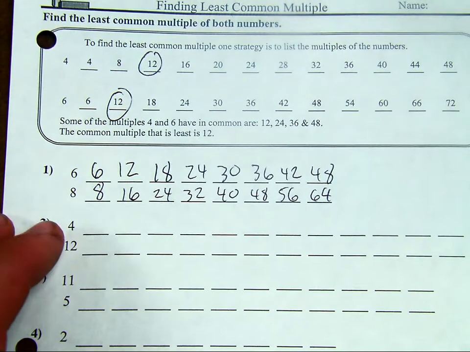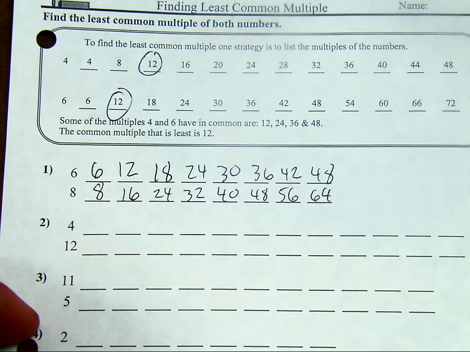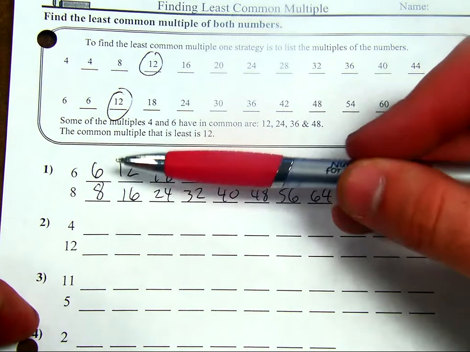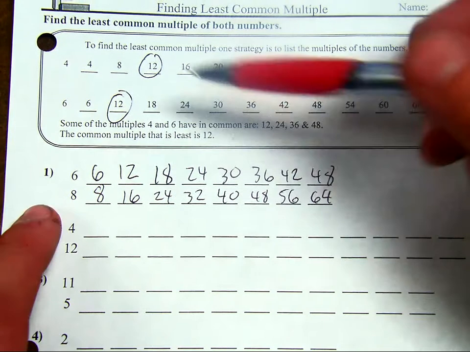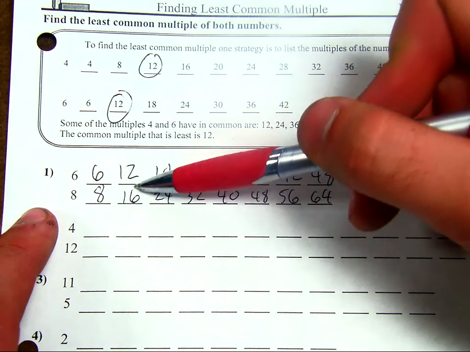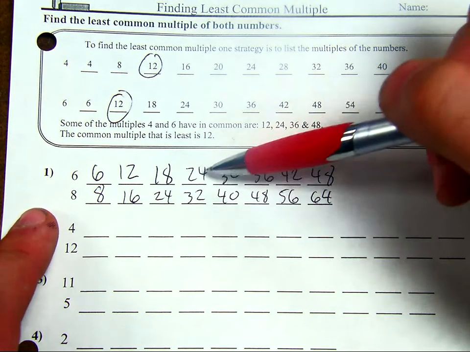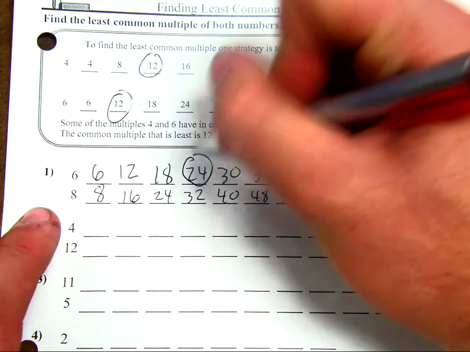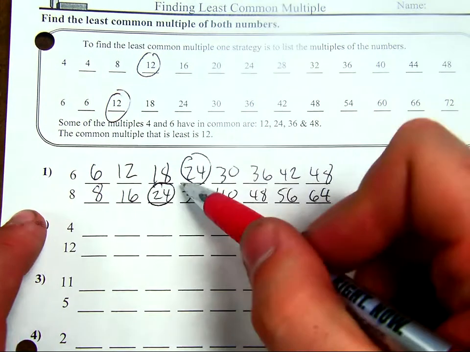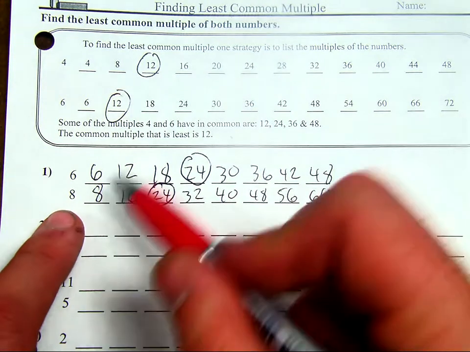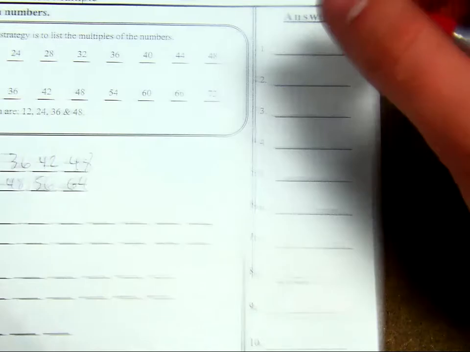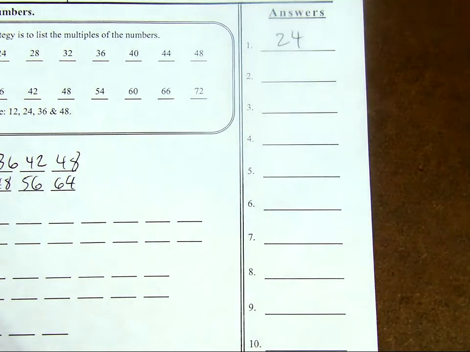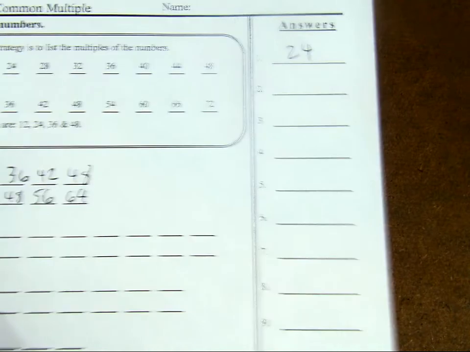Now we're looking for what is the least common multiple. The first one that we see that both of them have in common. 6 is not in both, 12 is not in both, 18 is not in both, 24 is in both. 24 is in both the 6 and 8 multiple sets, so the answer, our least common multiple, will be 24. My answer will be 24.